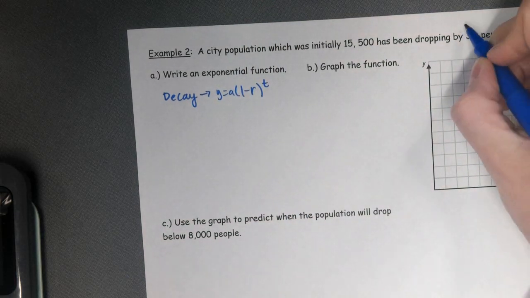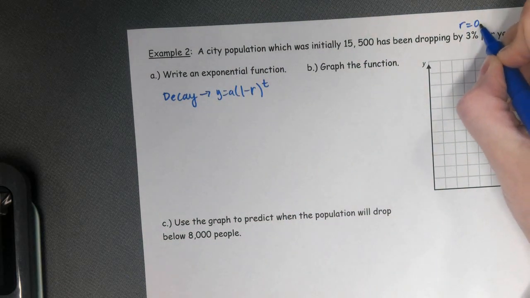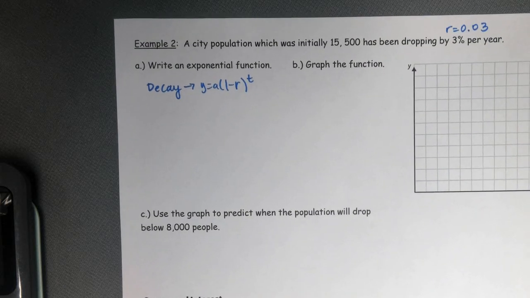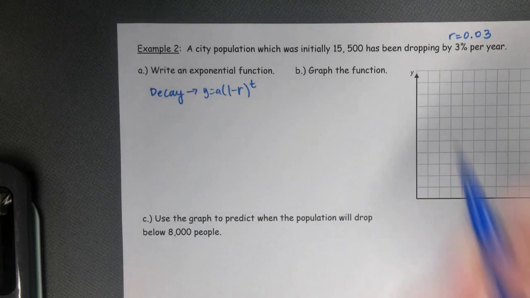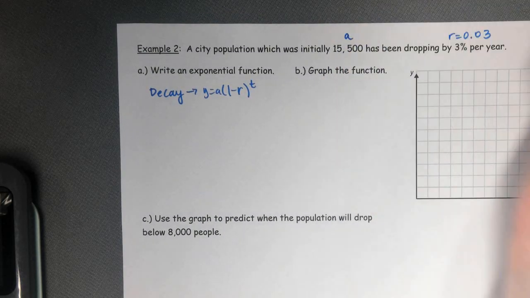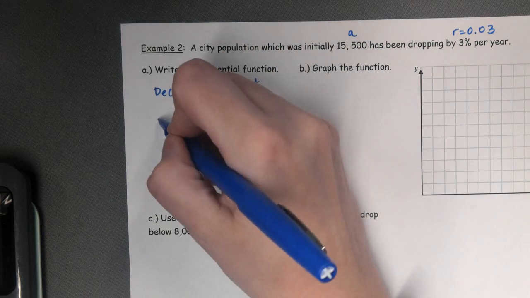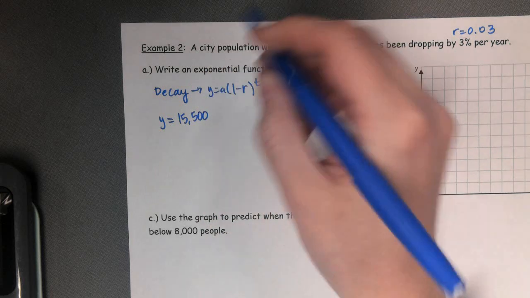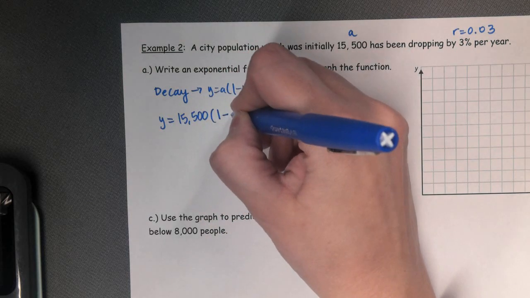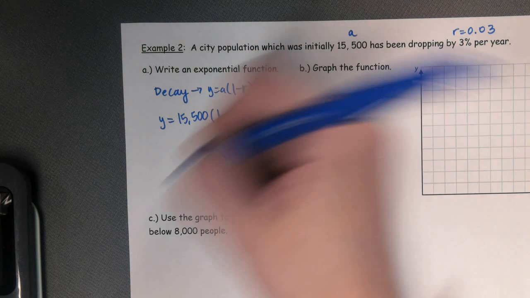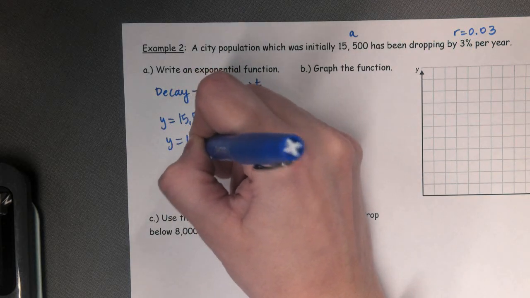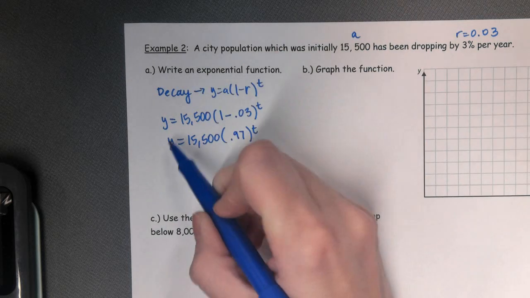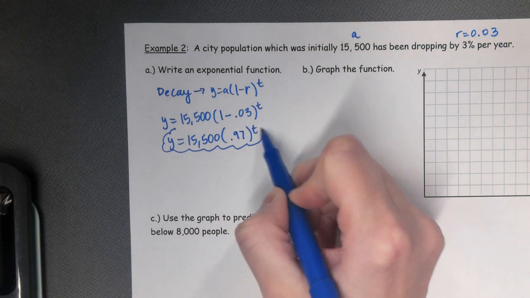And then if it's 3%, your R is going to be 0.03. Or 0.03 is fine as well. Again, you're moving that twice. And then anytime it says initial, you know that's going to be your A value. So 15,500. And you're not going to leave it as this. So your final model is going to be the 0.97. Okay, and then this is your decay model.